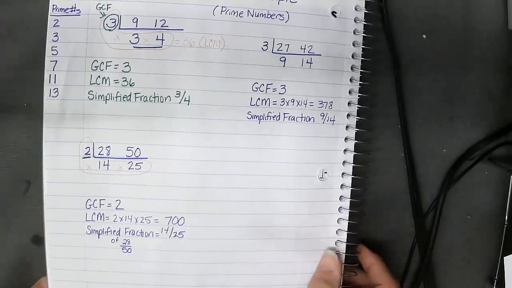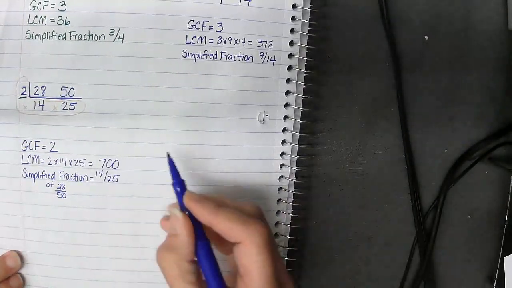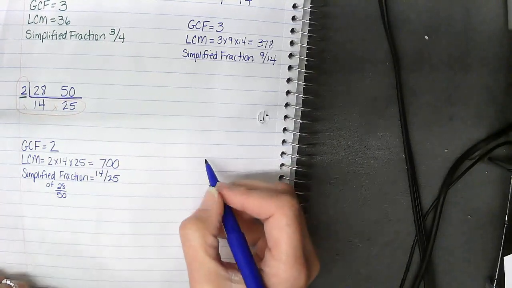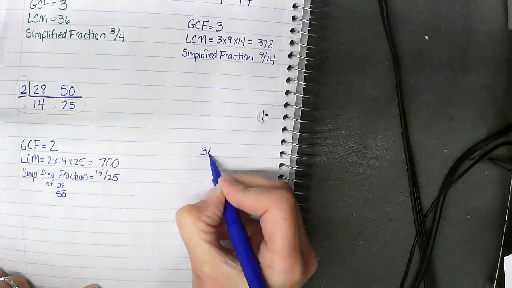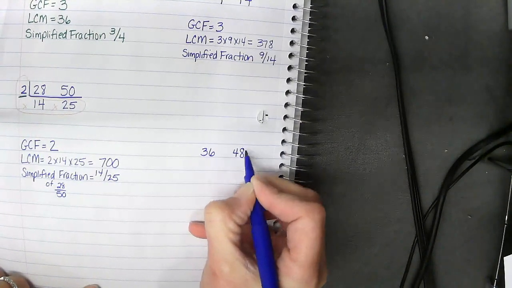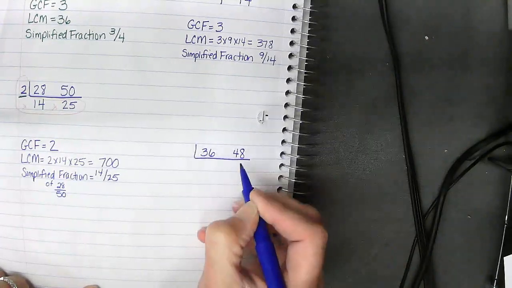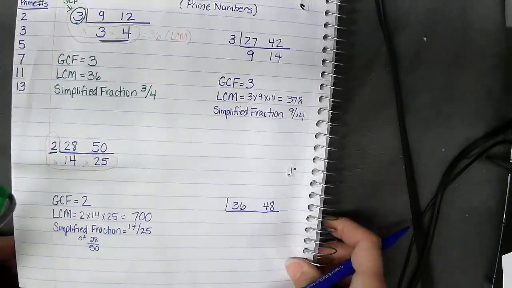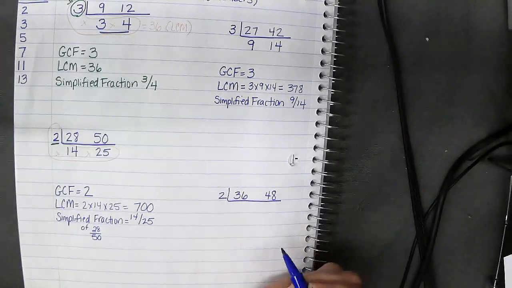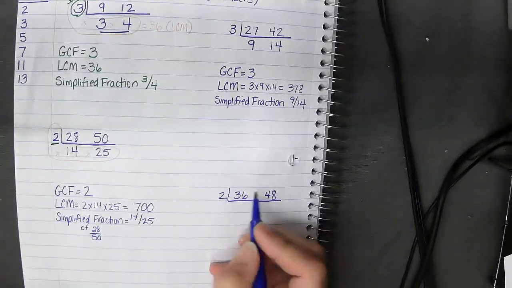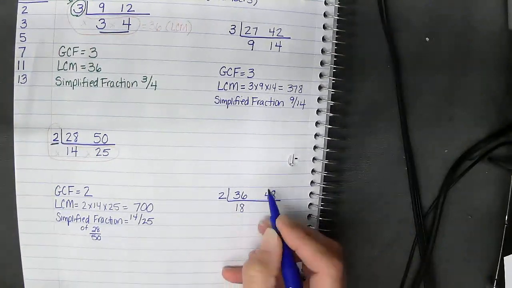Okay? Last one for today. And this one will have more than one number on the side for the GCF, so you can see how that works. So we're going to do 36 and 48. Okay? So I make my little thing. I'm going to start off again with the 2. And because both of these numbers are even, I know that 2 goes into both of these numbers. 2 goes into 36 18 times, and 2 goes into 48 24 times.